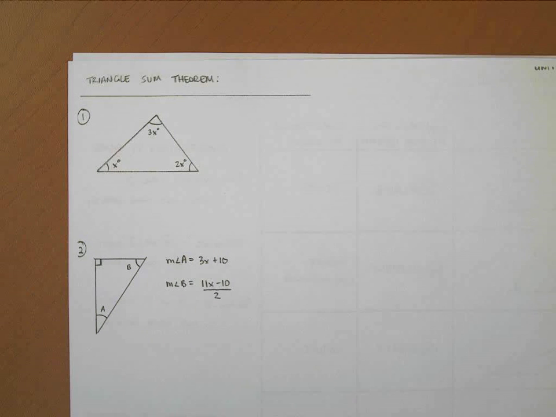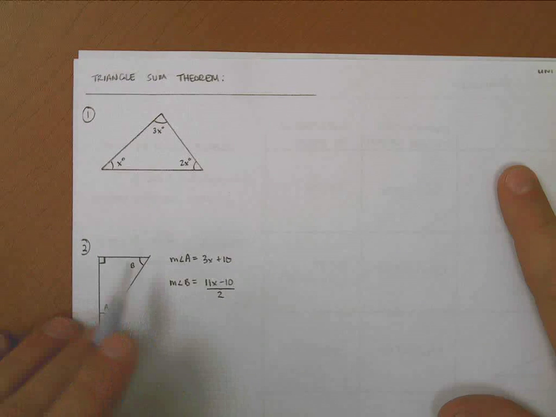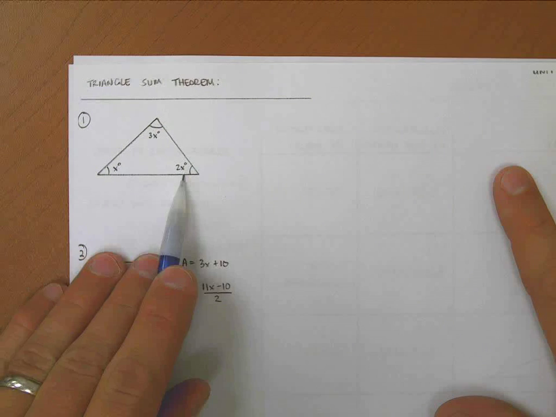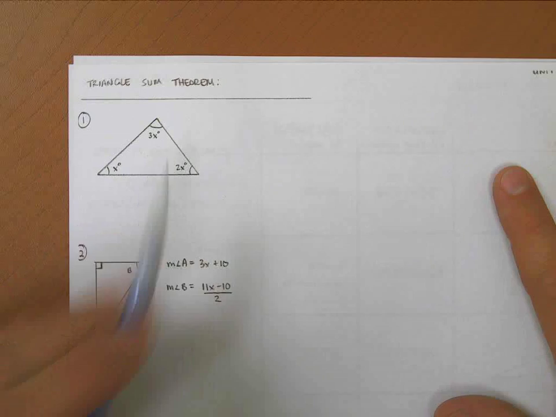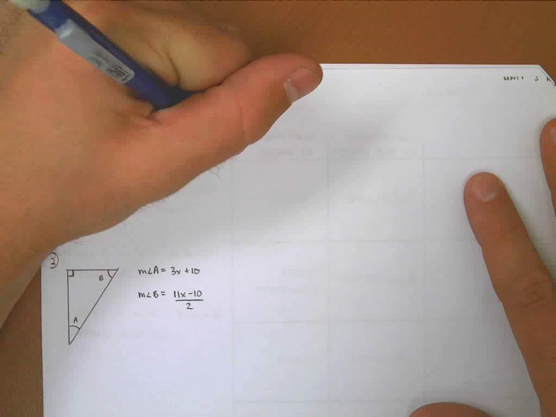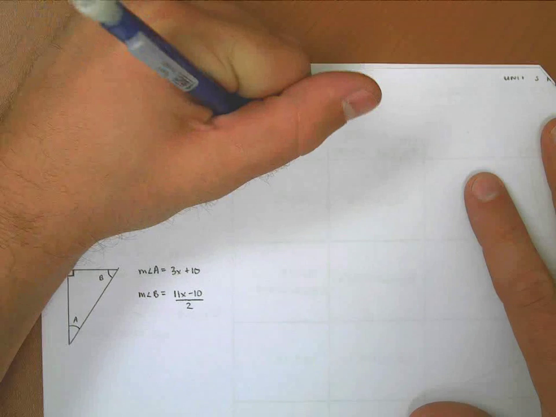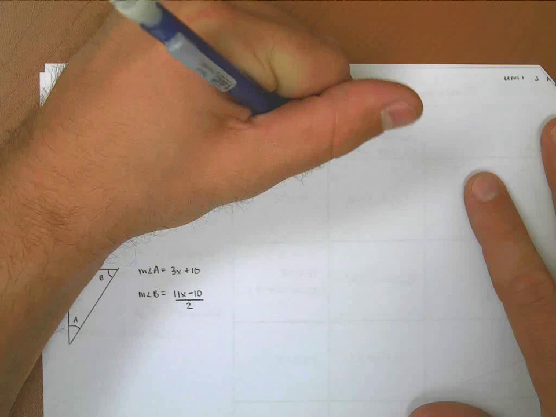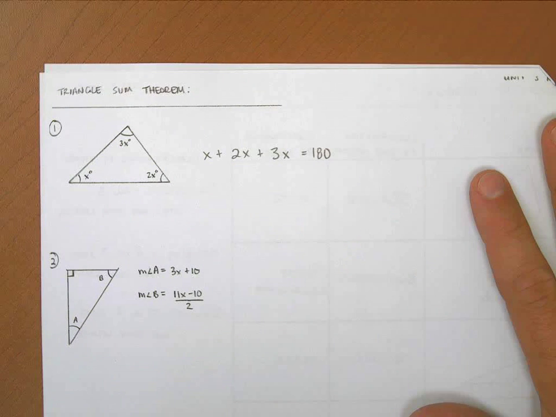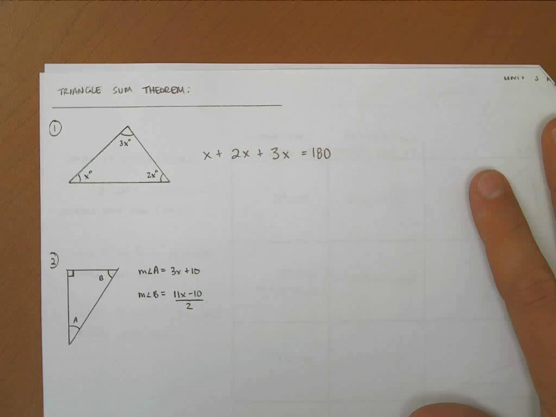If I know that the three angles on the inside add up to 180 degrees, I just need to write this as a mathematical statement. So in this case, I have angle x, 2x, and 3x. And what I know is that if I sum x and 2x and 3x, they should add up to 180 degrees. So now it's just a job of combining like terms.